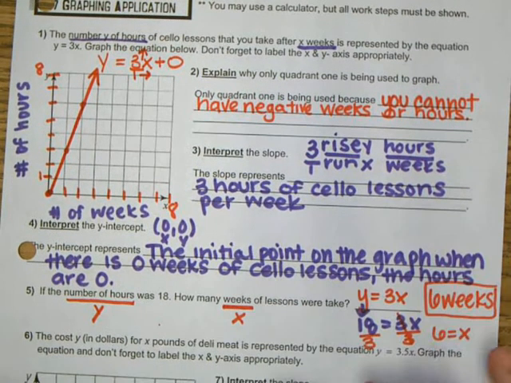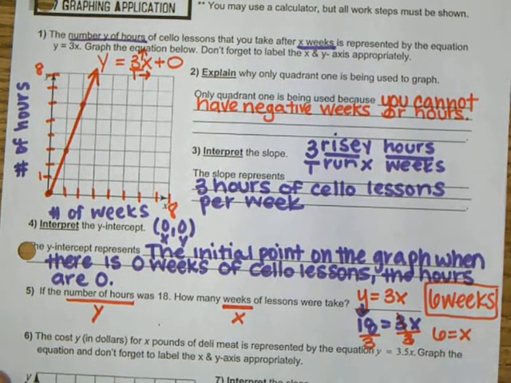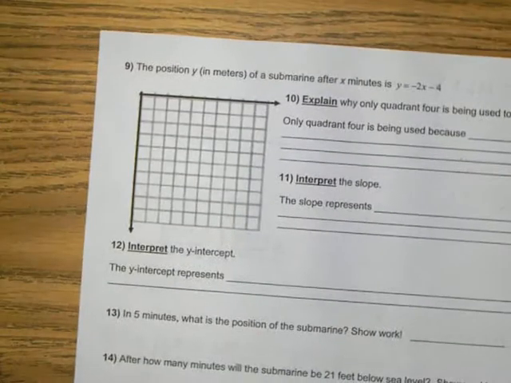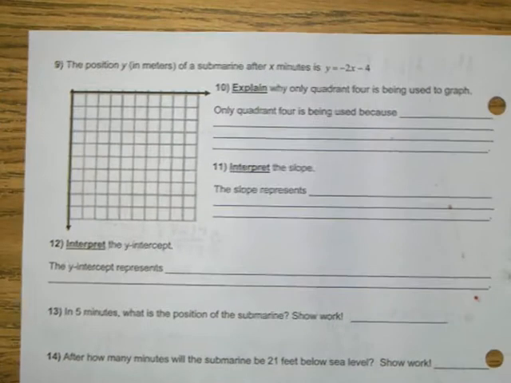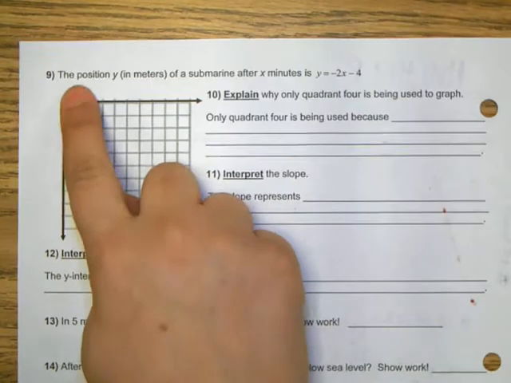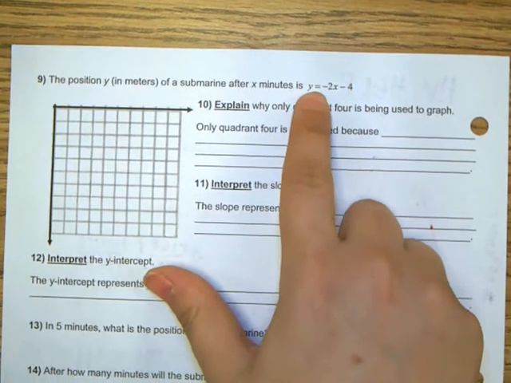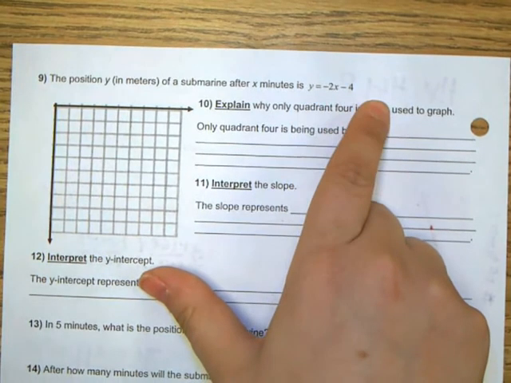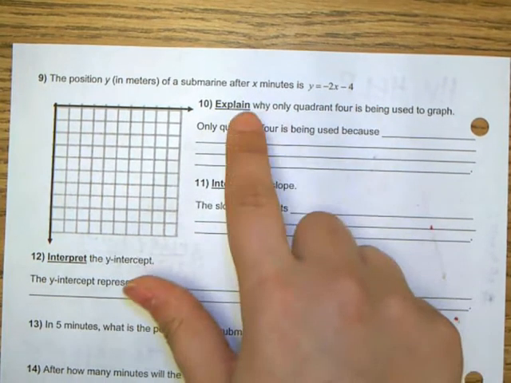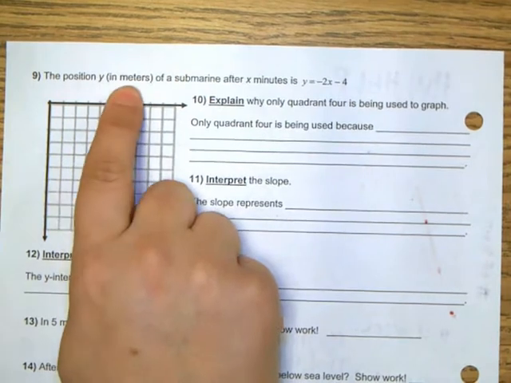Now that we've had an example, we're going to skip over. Number 1 and number 6 are pretty similar types of graphs, so let's take a look at number 9 on the back. It says the position y in meters of a submarine after x minutes is y equals negative 2x minus 4.